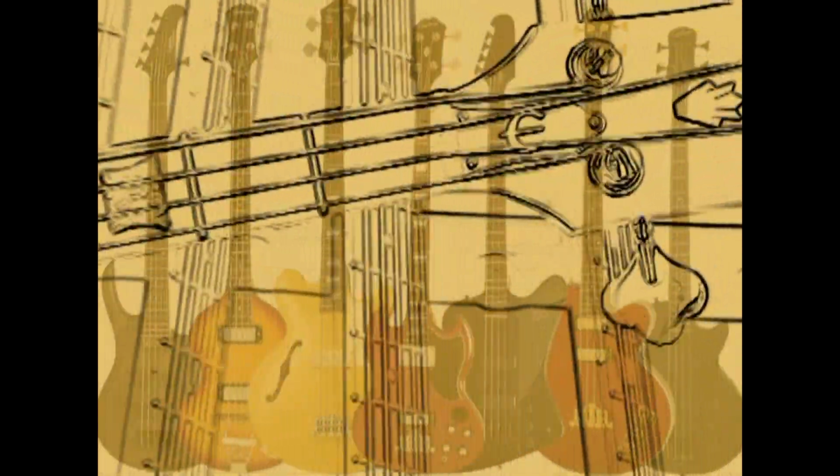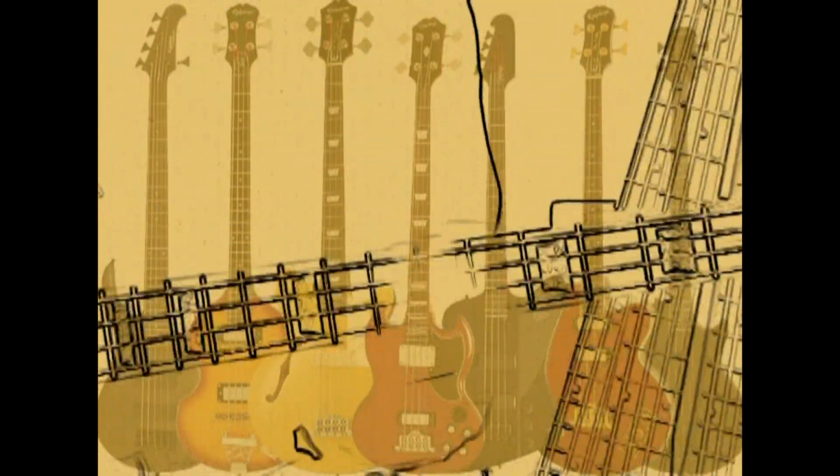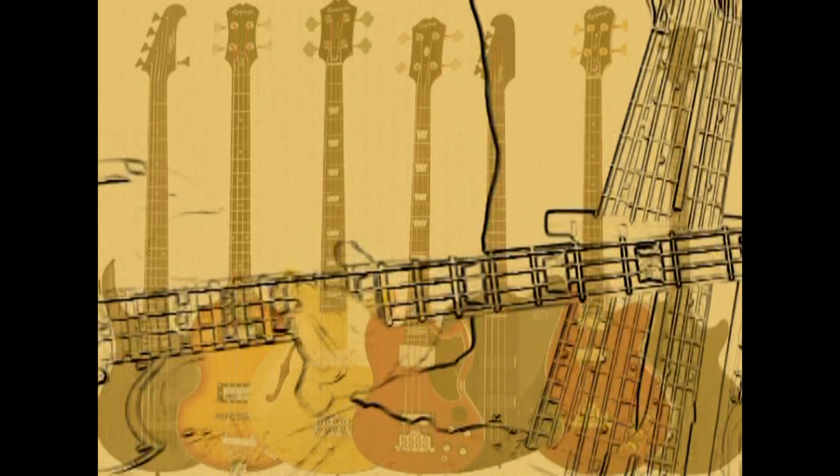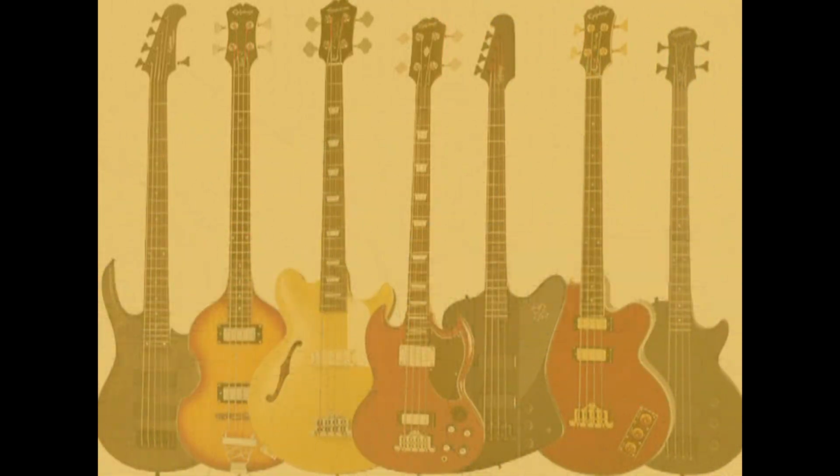Ear training takes time, so you may have to repeat this exercise several times to get it right. If this has given you trouble, move on through the rest of the video and come back to the ear training sections later.